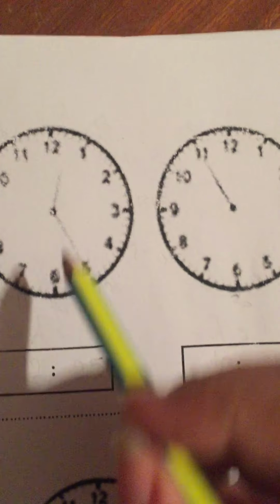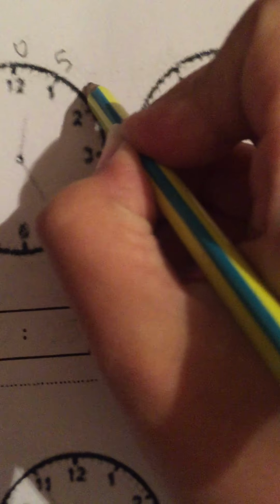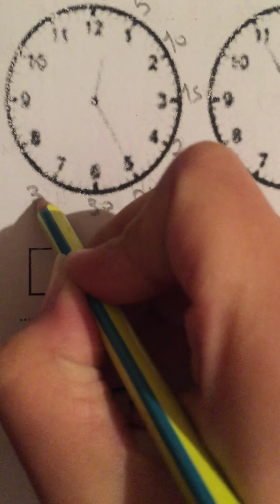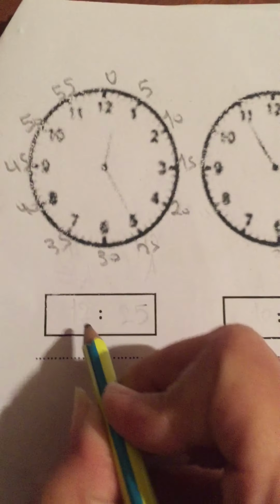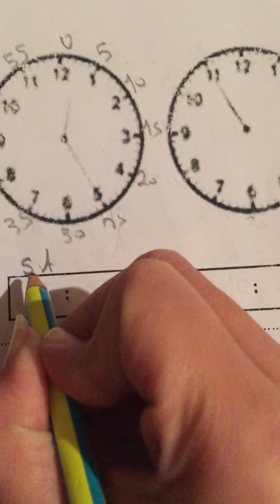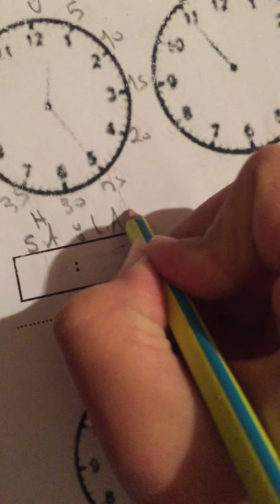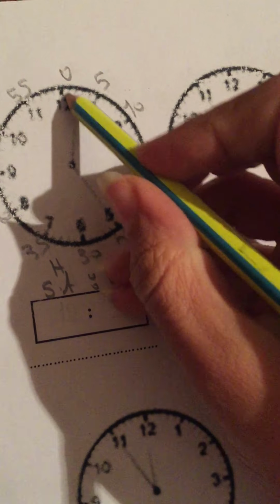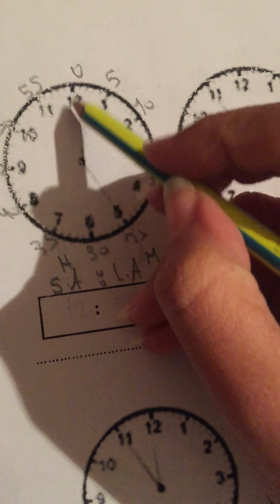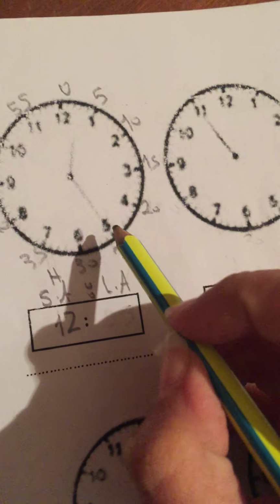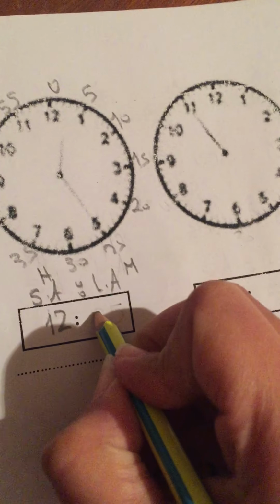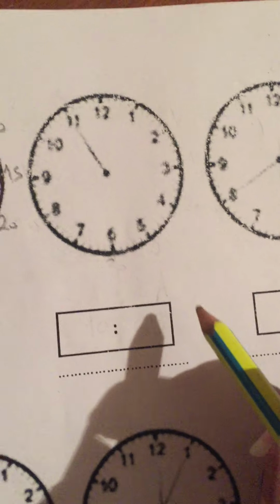Okay, the same here. I put the minutes by myself. I start with the short arm, which takes the hours, and then the long arm, which takes the minutes. The short arm takes the near numbers, which is near 12 or 0, it's 12. And then the long arm takes the far numbers, which is 25. So it's 12:25. Over there.